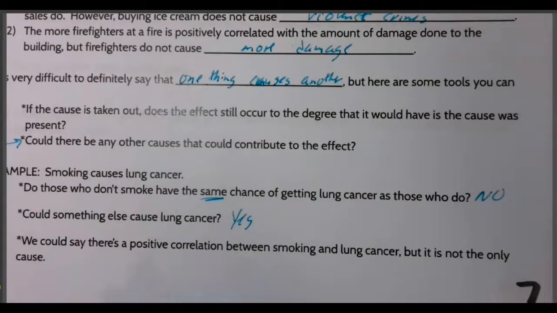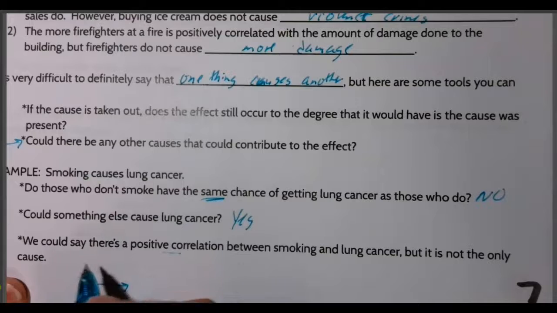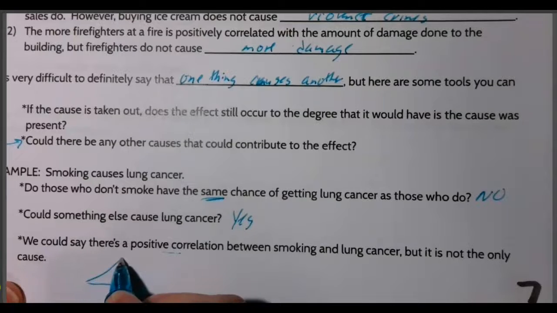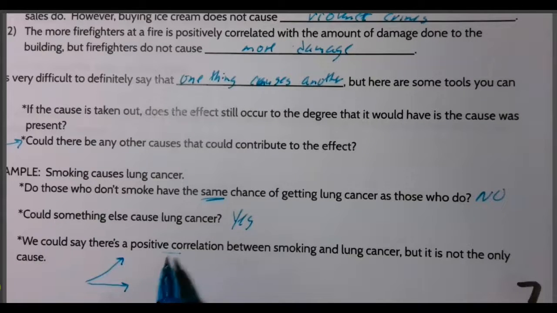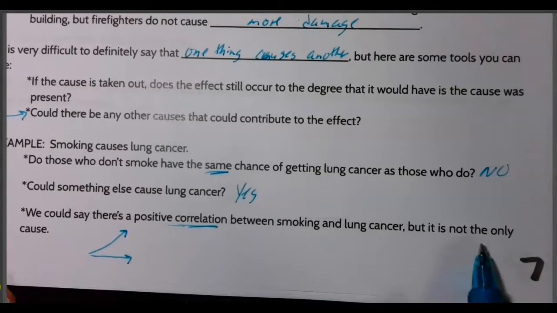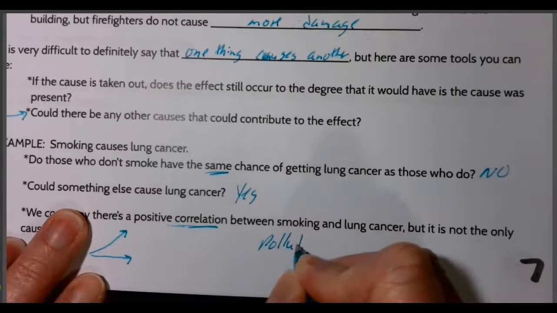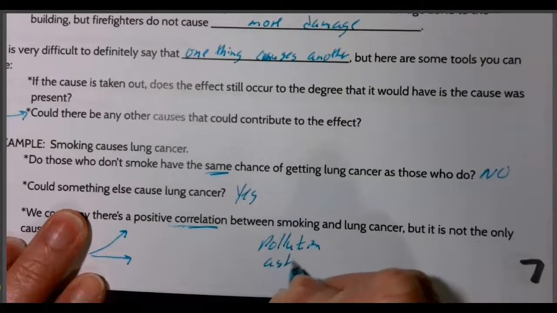We could say there is a positive correlation, though. If you smoke, the more you smoke, as smoking increases, then your chance of lung cancer also increases. That's the reason it's a positive correlation. Now, it's not a positive situation, but it's a positive correlation. Okay. But it is not the only cause. So what are other things that cause lung cancer? Unfortunately, pollution does. Pollution can cause lung cancer. Asbestos can cause lung cancer.